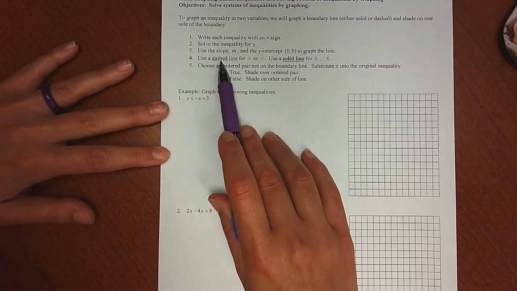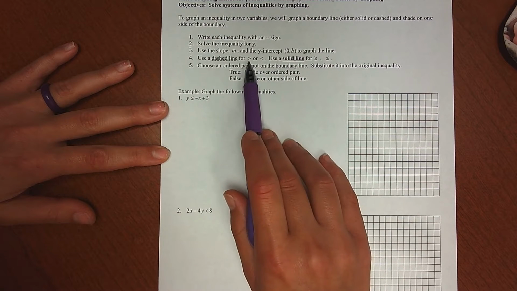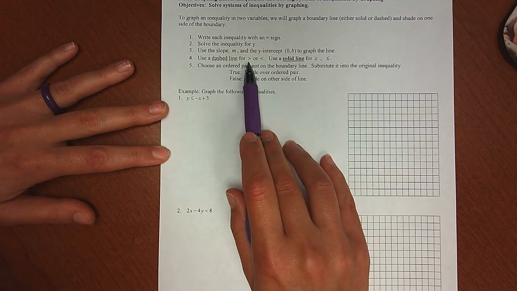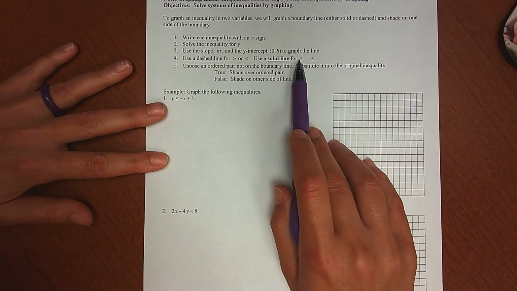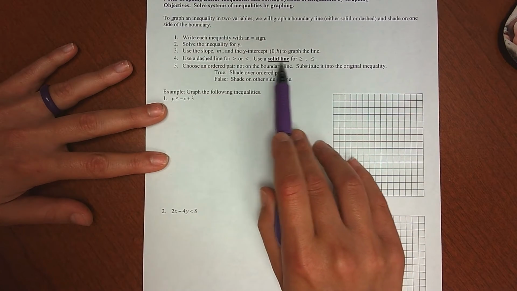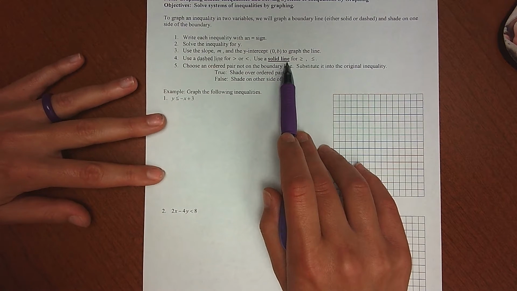The boundary line may or may not be included. If it is not included, it's going to be a dashed line, just like you'd have an open circle for the less than or the greater than. Open circle, in this case, is going to be a dashed line. And if the boundary line is included, or equal to, that means you're going to have a solid line. Any point on the boundary line would be a part of your solution.